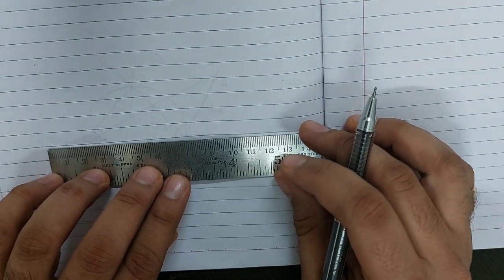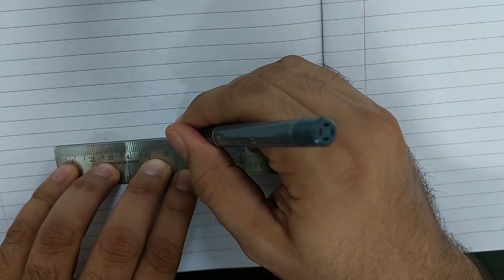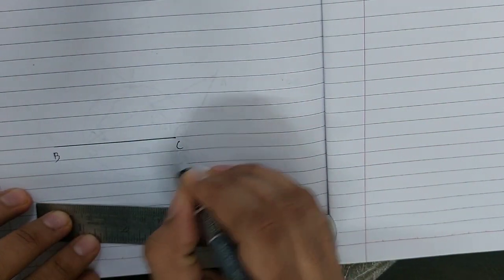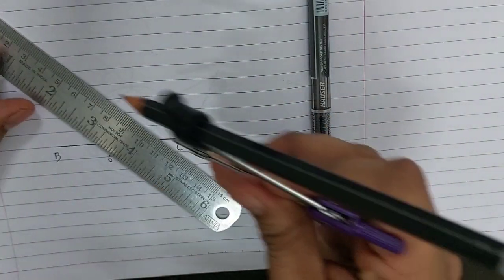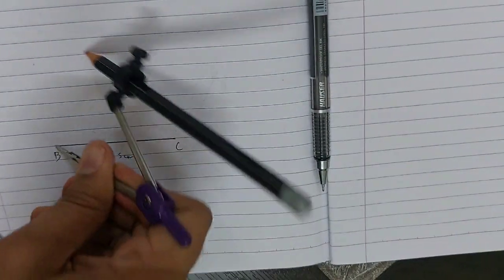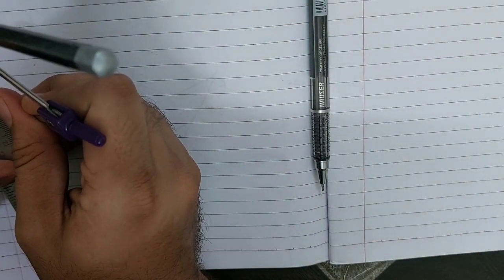BC is the base, 6.5. I'll just write all the measurements. AB is 5.5. So draw big arcs. And AC is 5 centimeters.